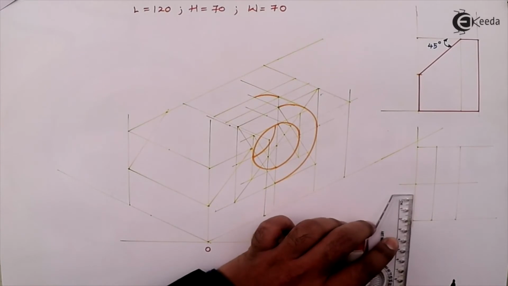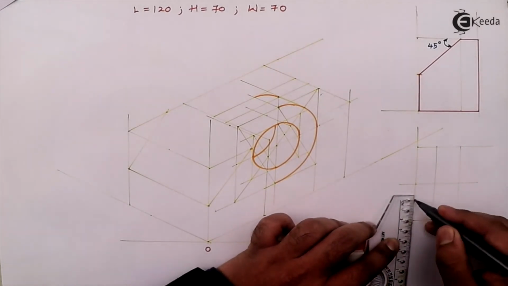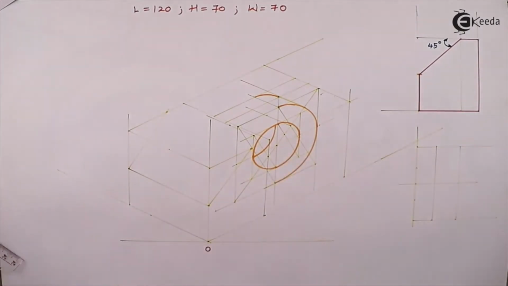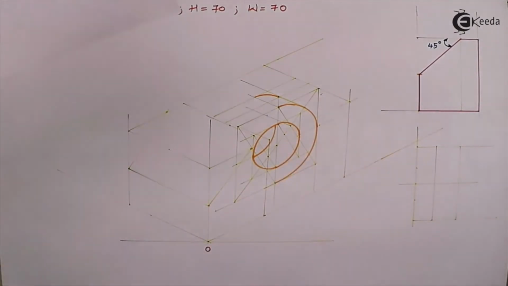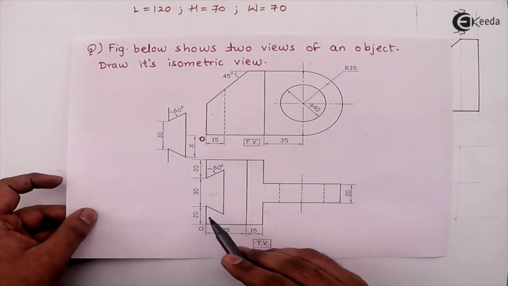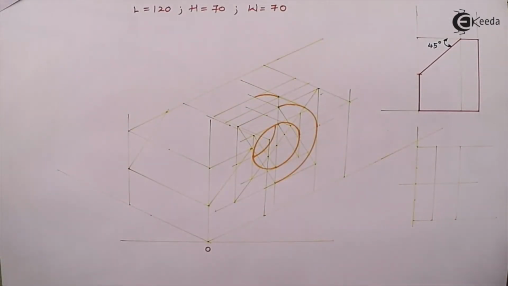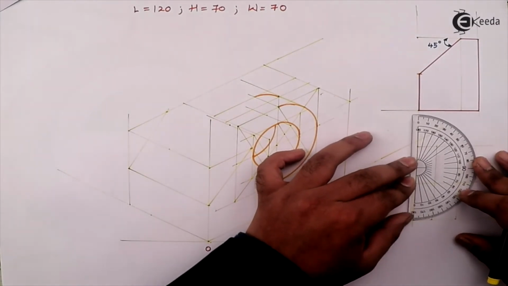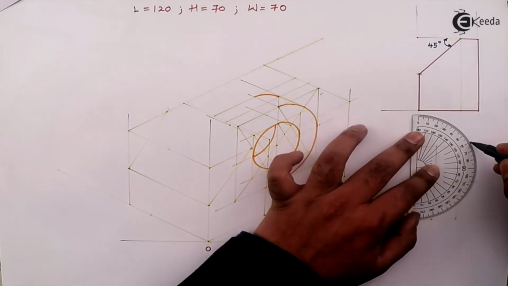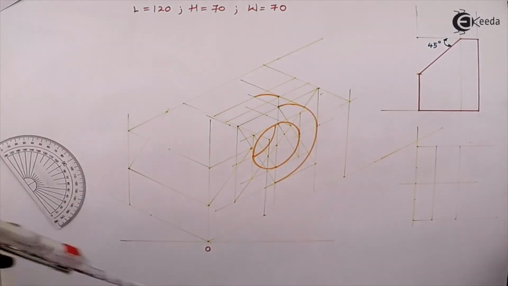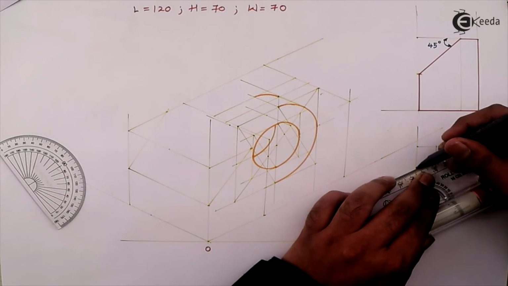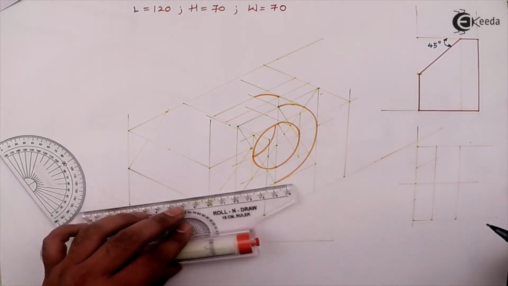So here I'll measure 20 mm from one side, 20 mm from other side, and then the angle is given as 60 degree, as can be seen here. So from this point as the reference, I am measuring 60 degree and then drawing light line through this so that it cuts this vertical line.